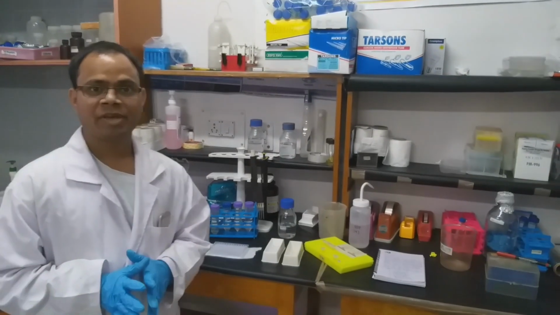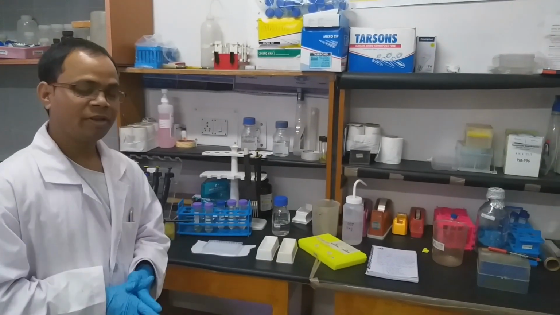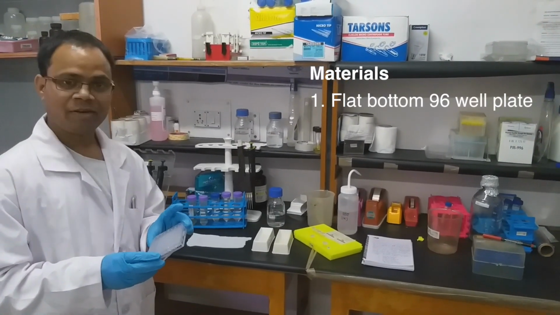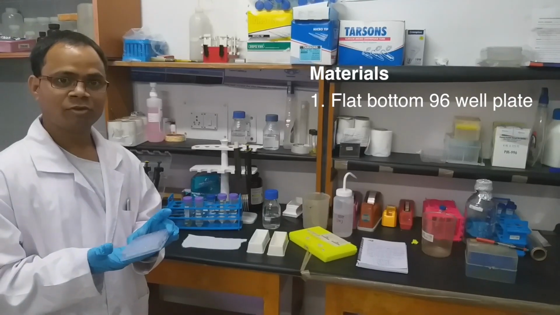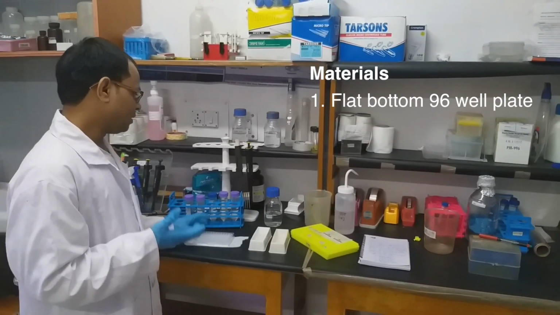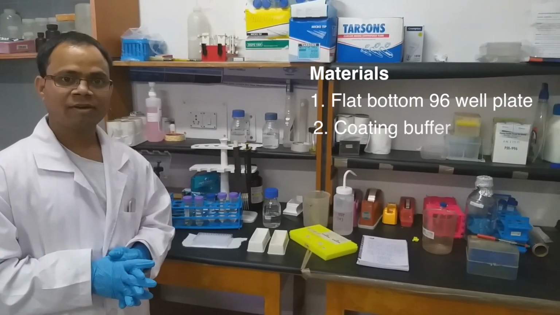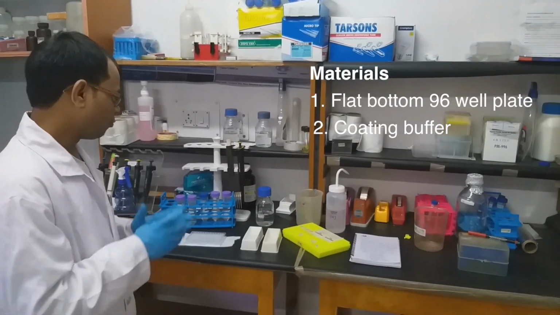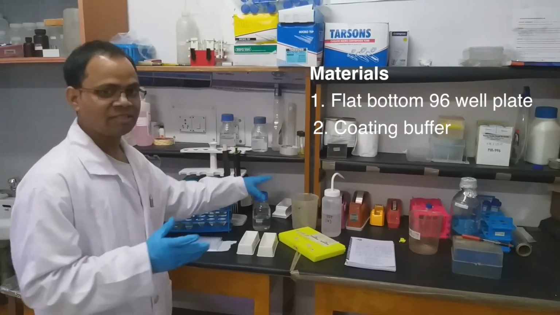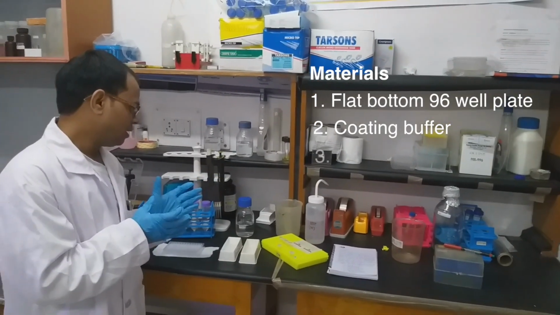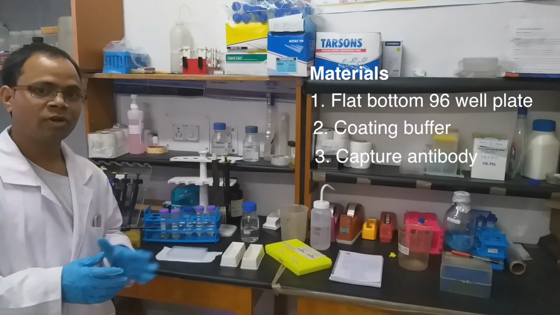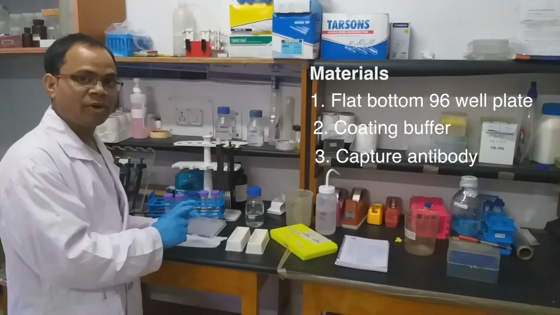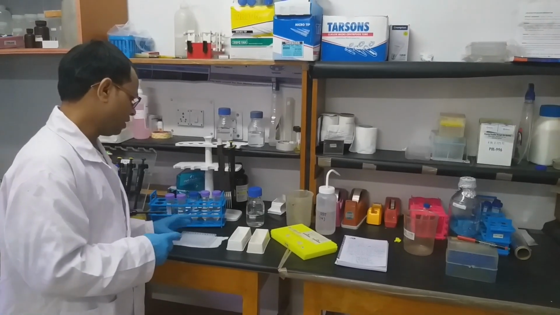In order to perform an immunoassay, we need the following materials. First, we need a polyvinyl chloride 96 well plate, which should be flat bottom. Then the other material we need is coating buffer, which is a bicarbonate buffer system with pH 9.6. Once it is ready and you have adjusted the pH, we will dilute the capture antibody in the coating buffer, then dispense 100 microliter into each of these wells.